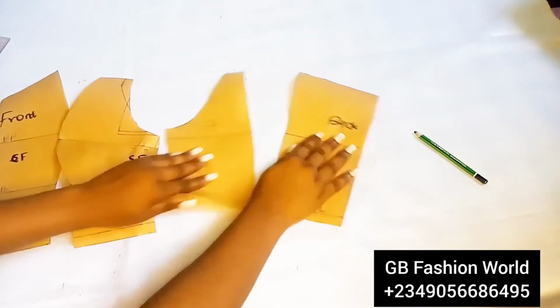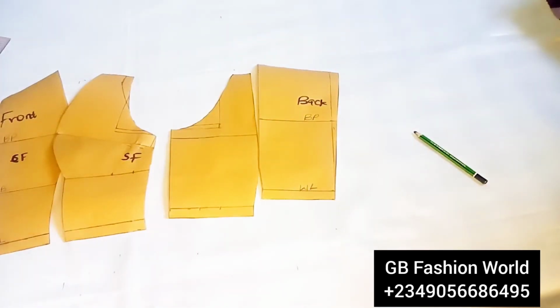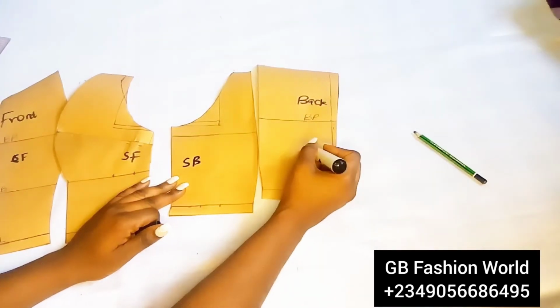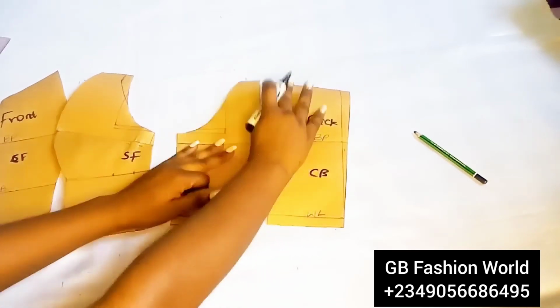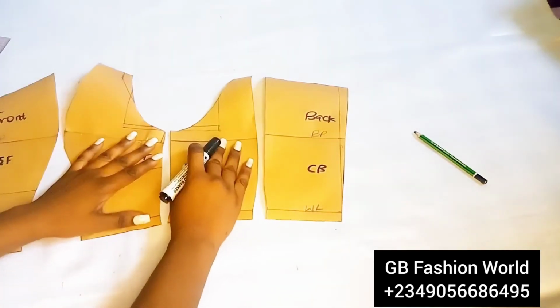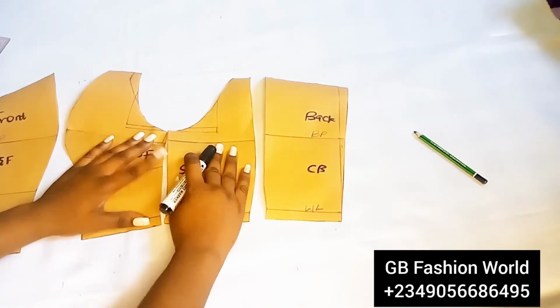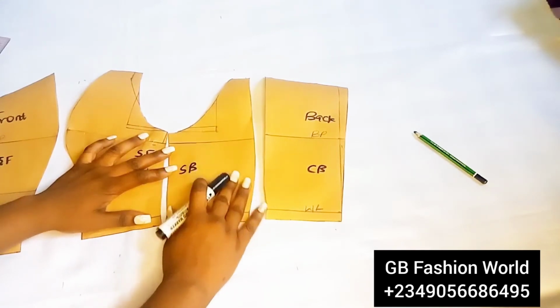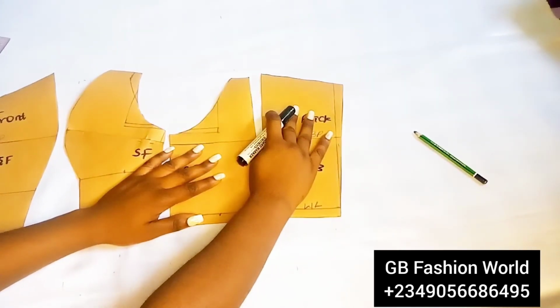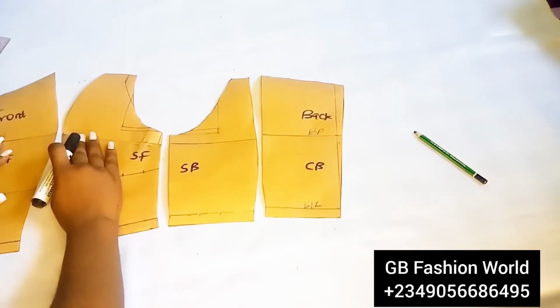As you can see, I'm done cutting. This is what I have. This is the side seam for the back, and this is the center back. Did you see that? So let's see the front and the back side seam now, not the same after closing up the bust darts. Did you see what we have?